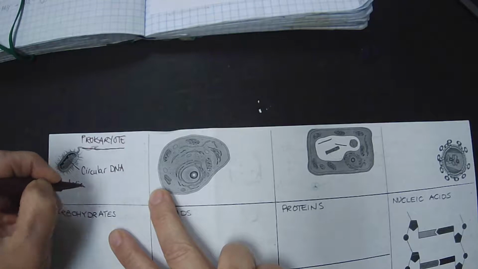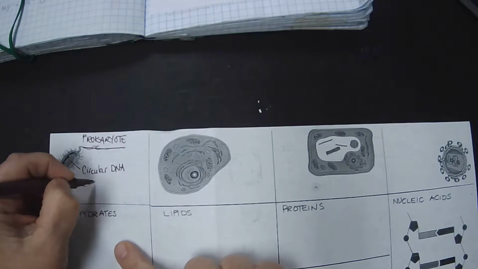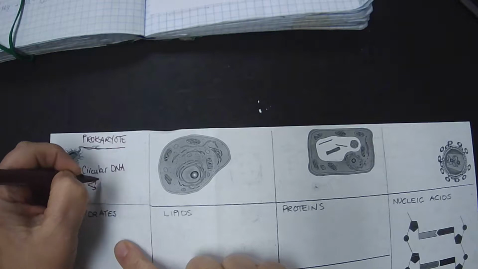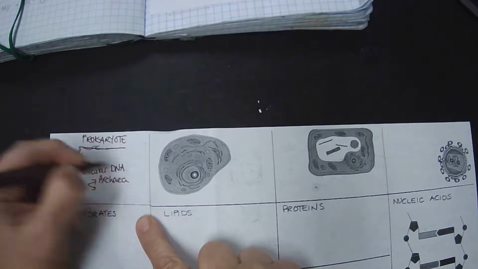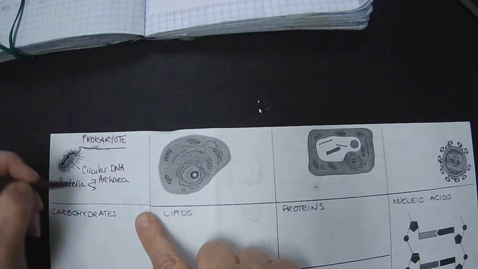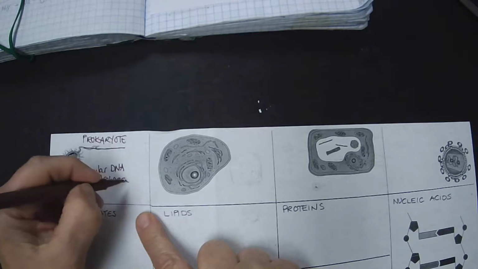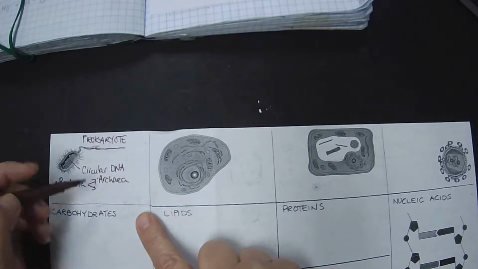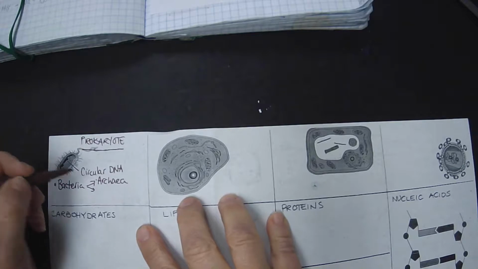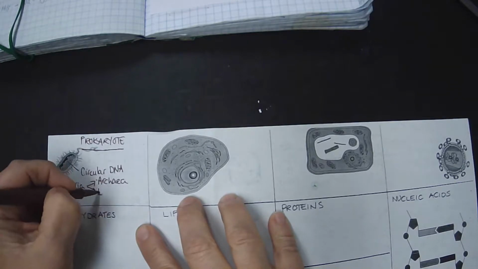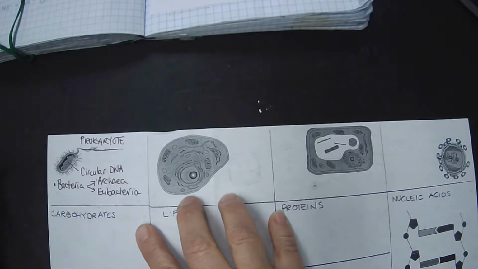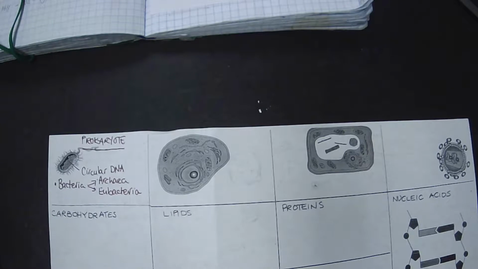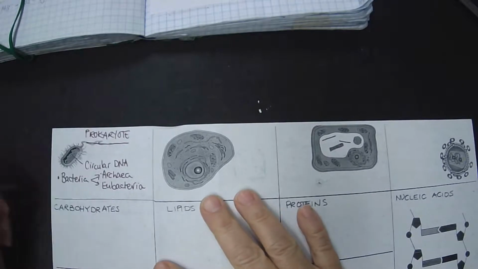Now, while we're thinking about bacteria, remember, there are two groups of bacteria. There's the archaea, which are the original forms of life, the oldest forms of life on the planet. And they're the ones that can live where nowhere else can, like volcanoes and salt lakes and stuff like that. And then there's the eubacteria, which are the bacteria we think about when we're talking about decomposers or when we're talking about pathogens. Okay, so that's bacteria. Circular DNA.